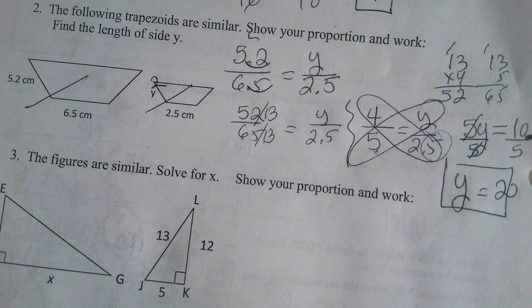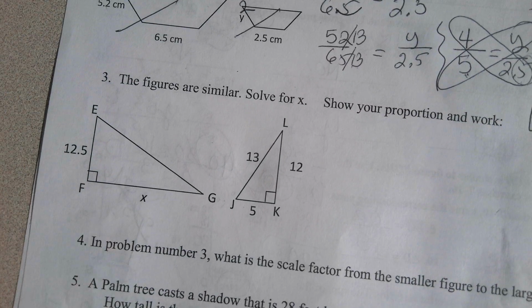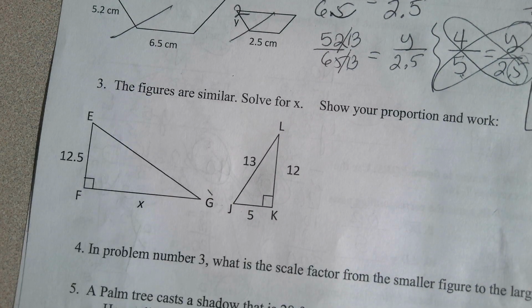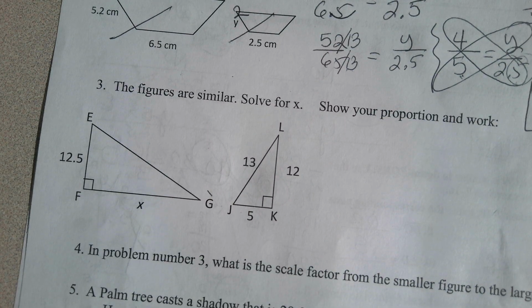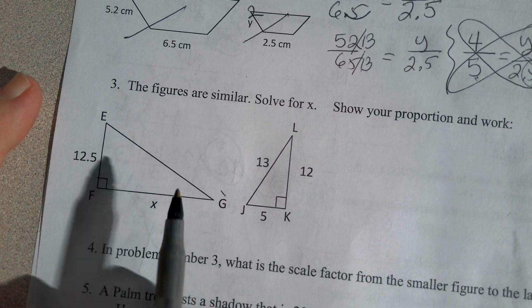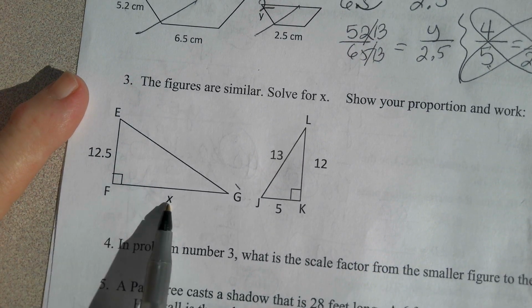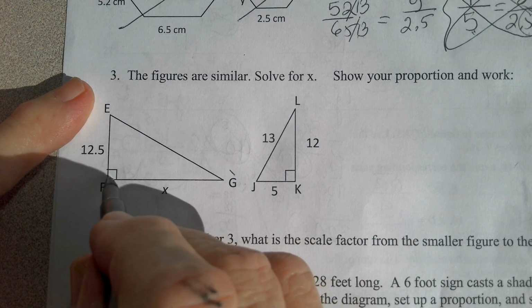Trust me, you're not going to have hardly any homework at all. Okay, I will tell you right now, this problem will be on a test. So, this one right here. I'm looking for the x. Okay, here is the x.